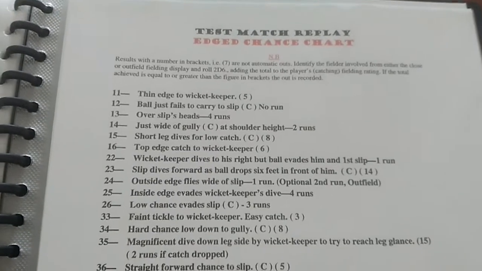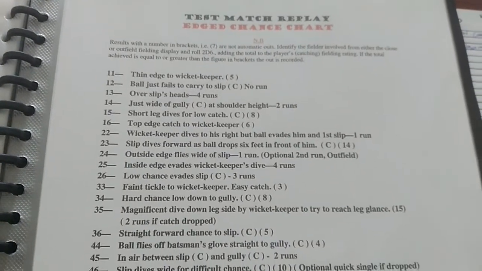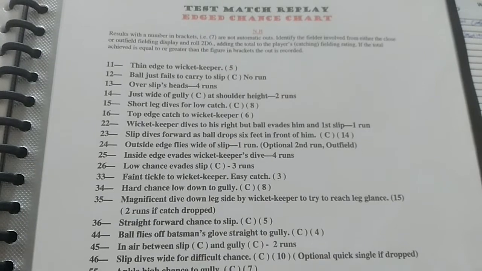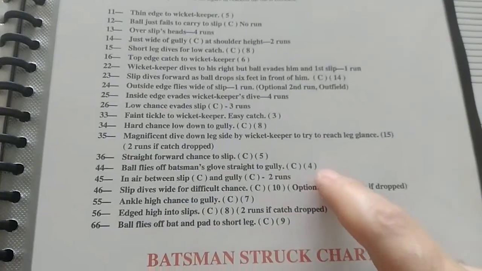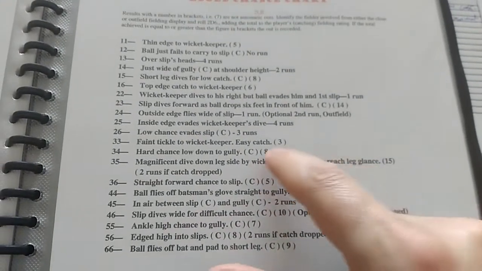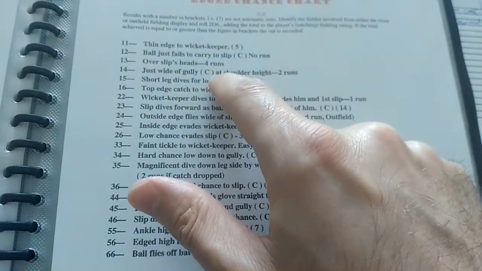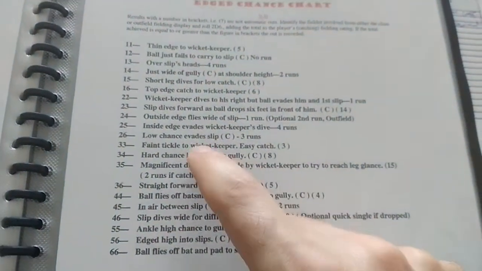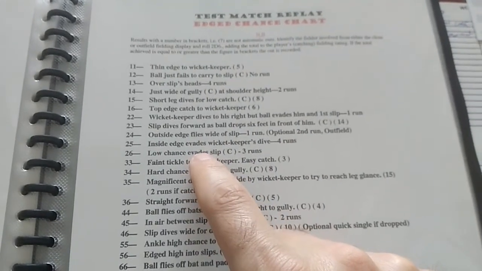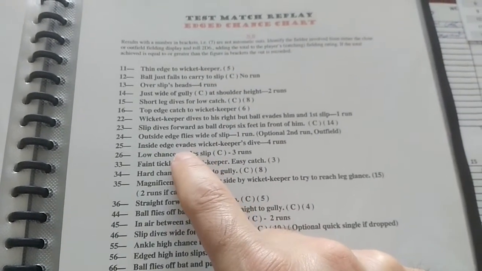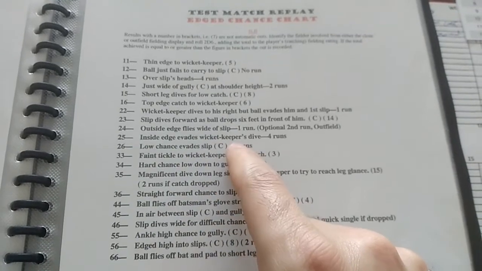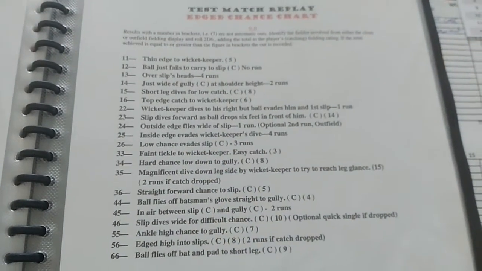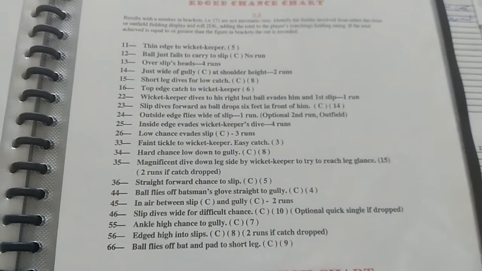Now, some of these charts will refer to different things, obviously. Most of the things that you see here will be in relation to a catch. We've showed you how to find which fielder it is. Sometimes there'll be an edge, but there won't be a chance. Like this one, inside edge of the wicketkeeper's dive. So he's edged it, the wicketkeeper has dived for it, but he's missed it. It's gone all the way to the boundary for 4. Things like that.